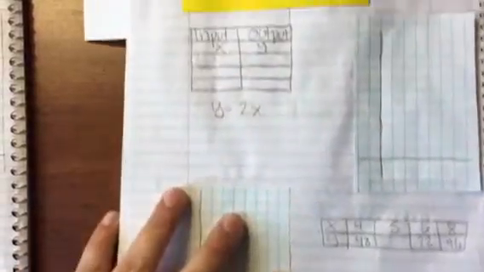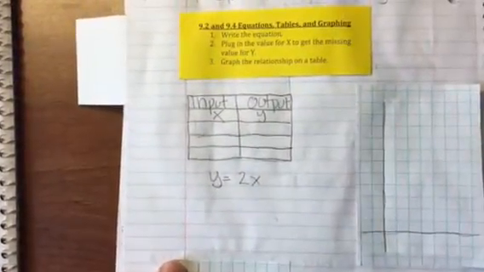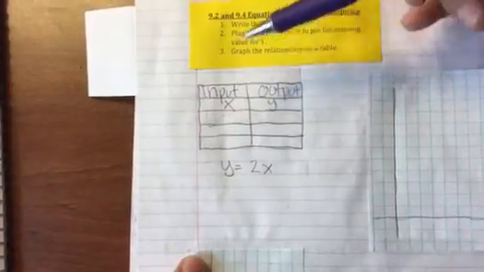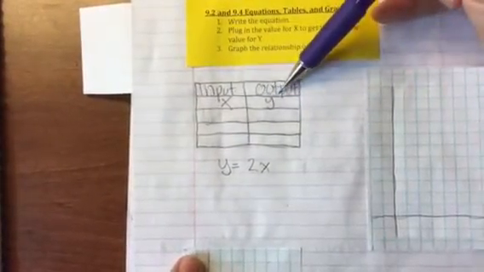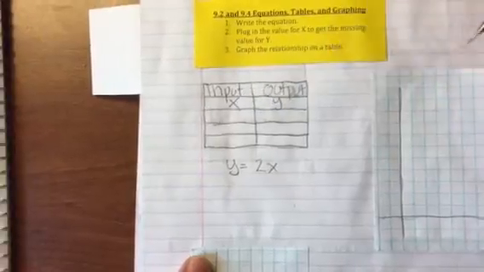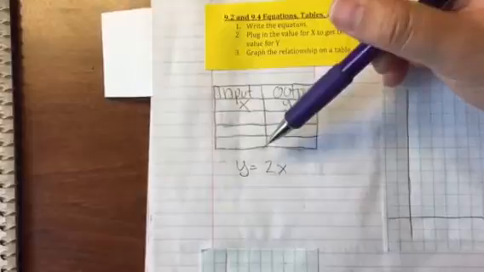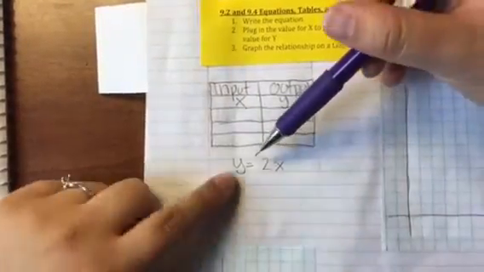Okay, so I'm going to start with my first example right here. So like I said, you're going to want to go ahead and take your table. You want an input and an output, and then you want an x value and a y value. Like in your assignment today, you're going to be given an equation. So here's my equation right here.